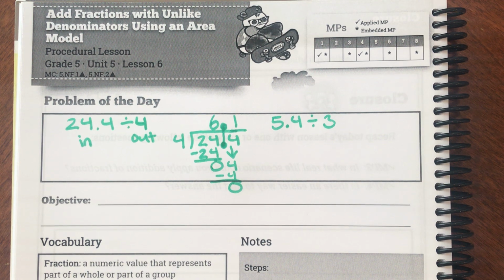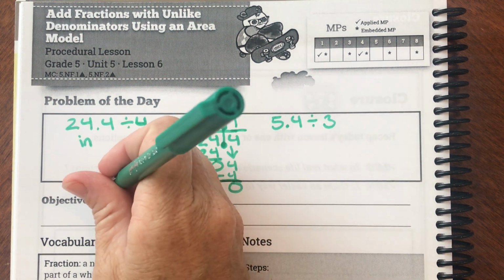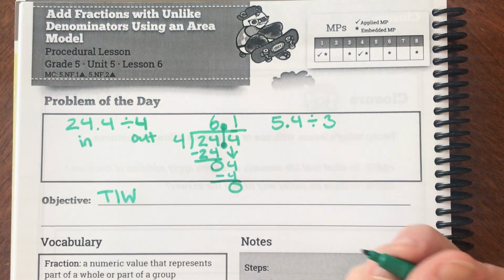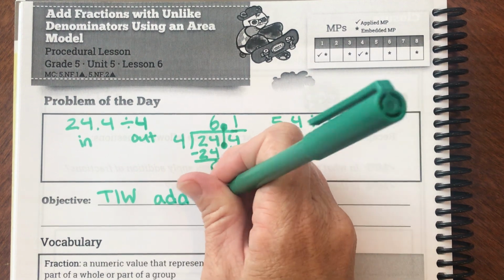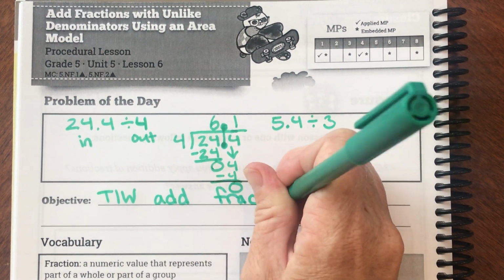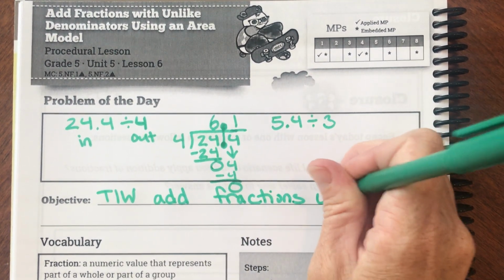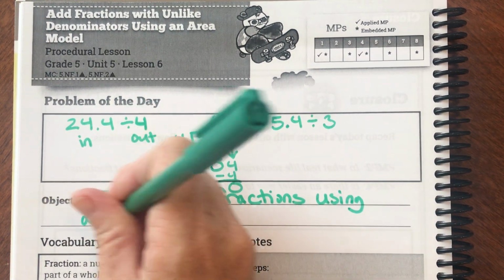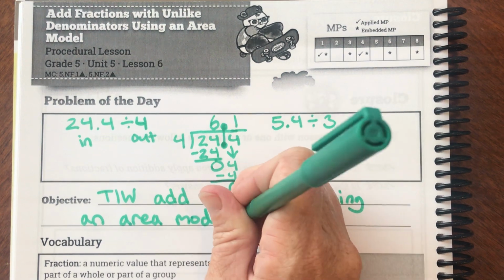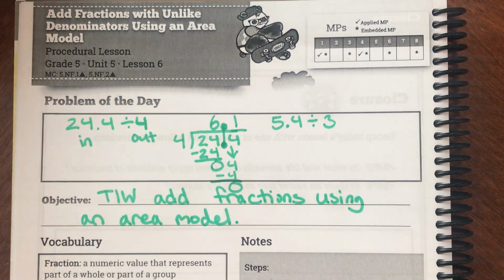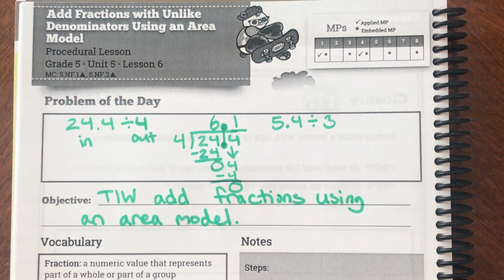Okay, so our goal for today is, today I will add fractions using an area model. So that is actually pretty much the entire topic of this first unit we're going to be doing, Unit 5, is adding fractions. So we're going to add fractions using an area model.